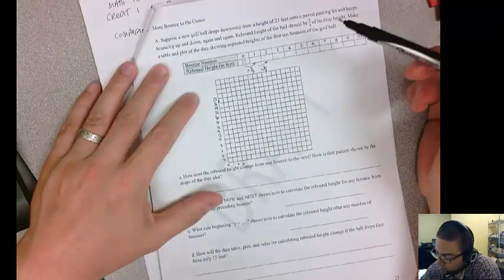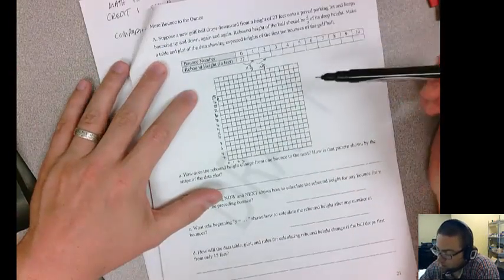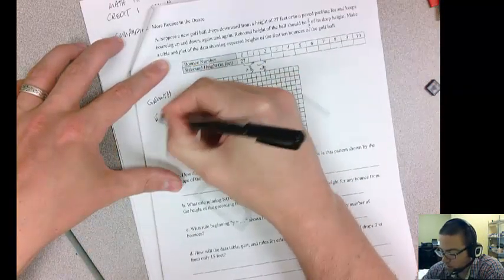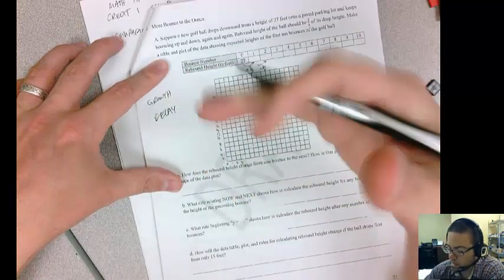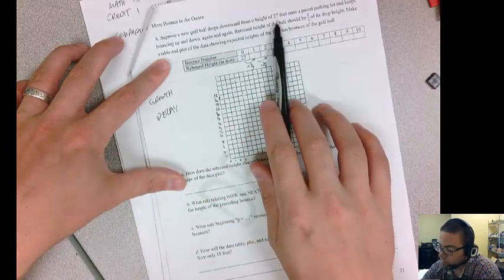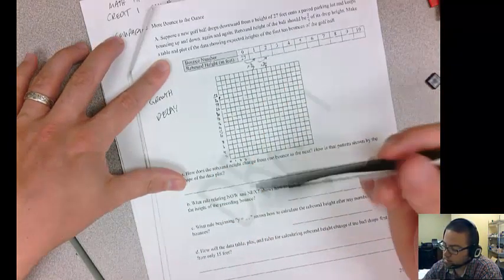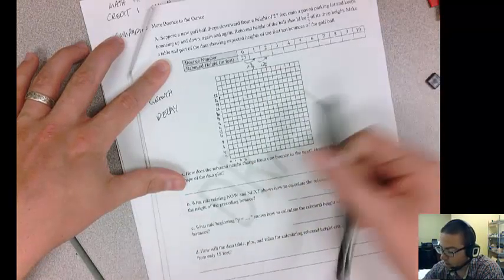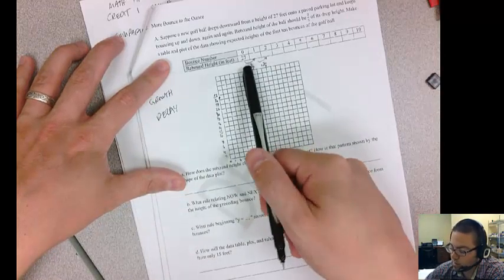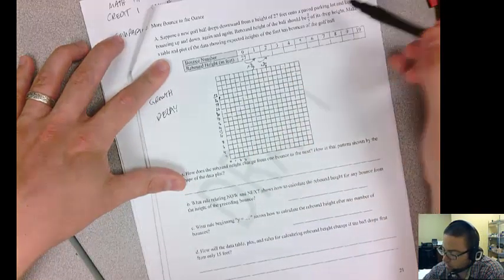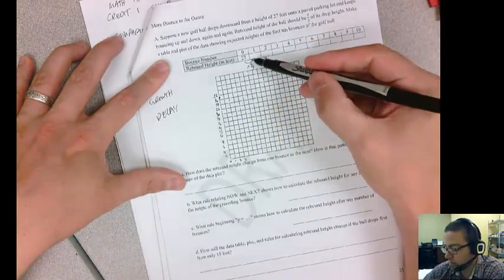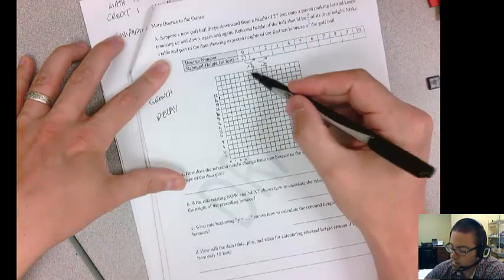Okay, next we have the decay part. So before we were talking about growth, now we're talking about decay, and decay means it's actually going down. So this is talking about how a golf ball, when you drop it from a height of 27 feet, hits the parking lot and bounces back up, right? So how high does it bounce back up? It doesn't bounce back up to the full 27 feet. It says 2/3 of the drop height. So at each step, it's going to reduce by 2/3, and that's the same as multiplying by 2/3.